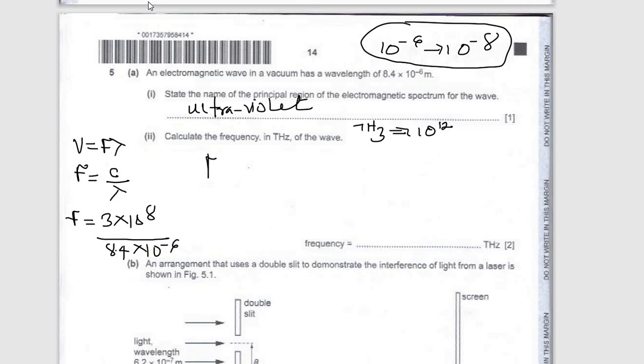If you divide 3 by 8.4, I have 0.357 times 10 to the power 8 plus 6, that's 14. The decimal point moves 2 places, so it becomes 35.7, and I have a power of minus 2 because it is moving backward.